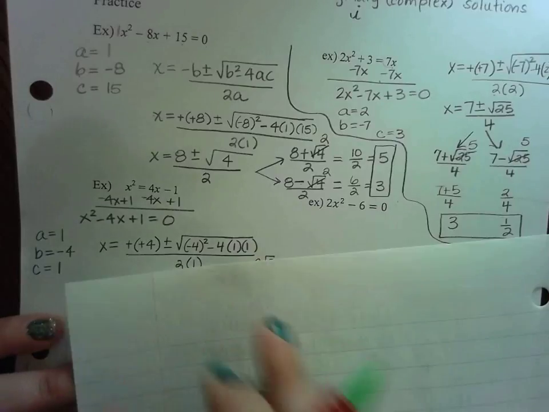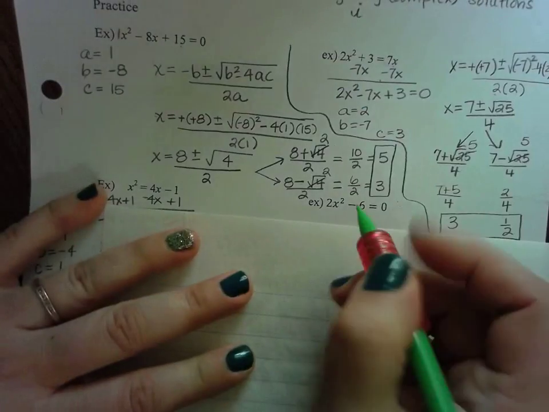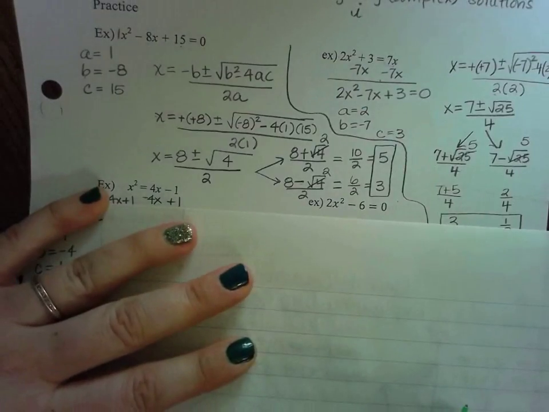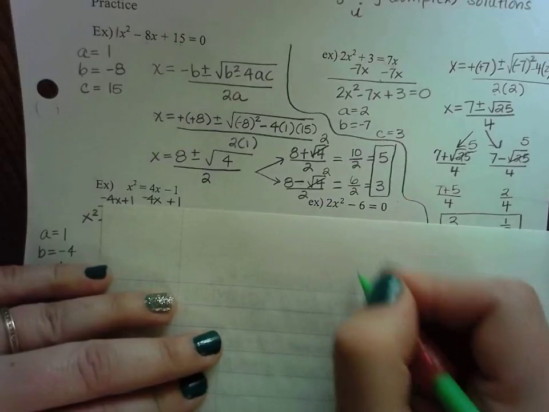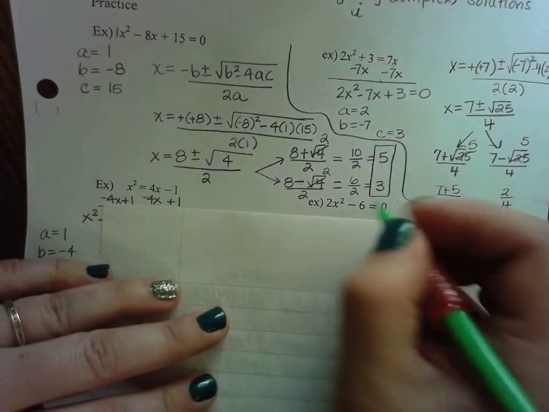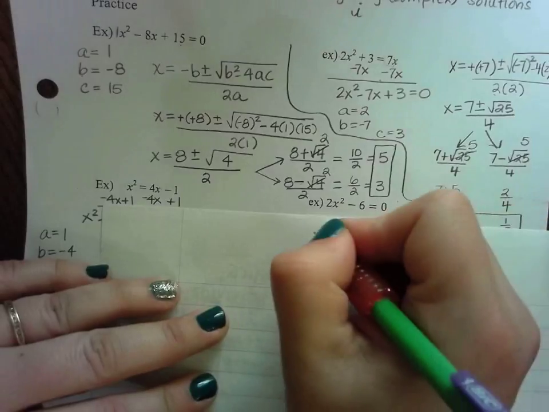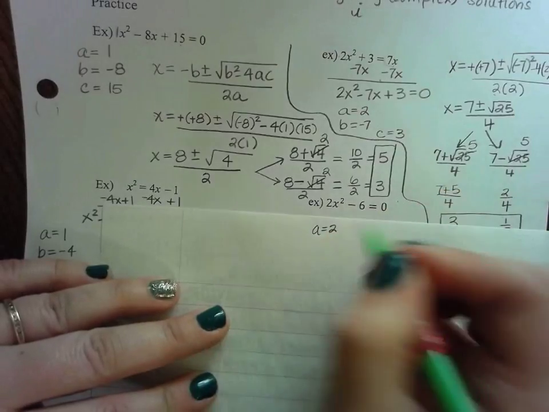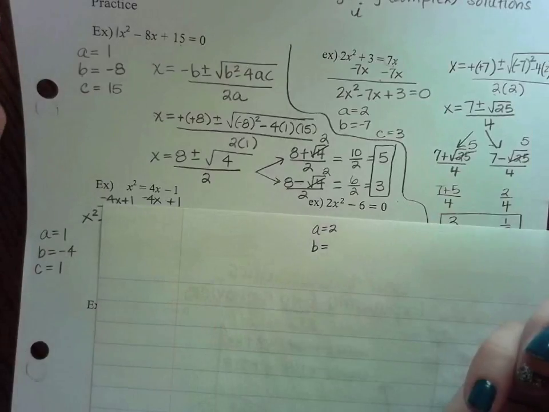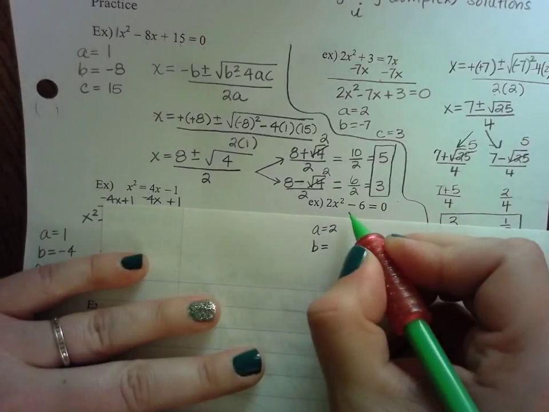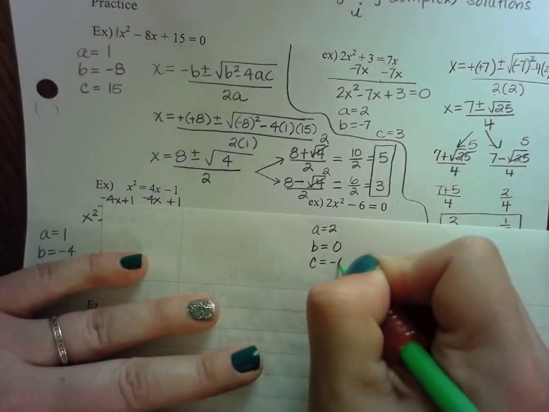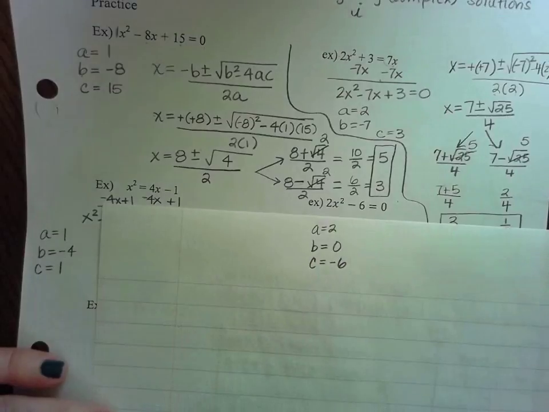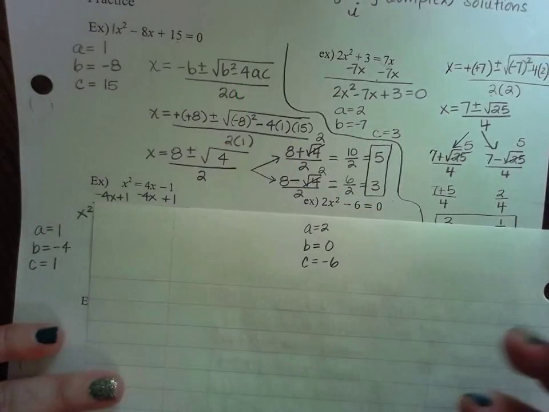I'm going to put a piece of paper over top of this example right here, and I'm going to do that example on paper. If you have room, you can squeeze it in because it won't take a terribly long time, but I do want to make sure I show you all the steps for the notes. So for this one, it's set equal to 0, A is 2, B, well, it doesn't look like I have a B because I don't have anything with an X on it. So B is going to be 0, and then C is going to be -6. Okay? All right, so we're going to use the formula from up above.